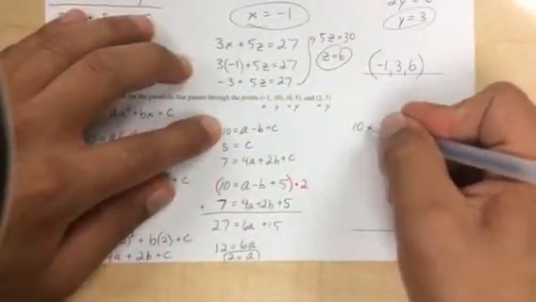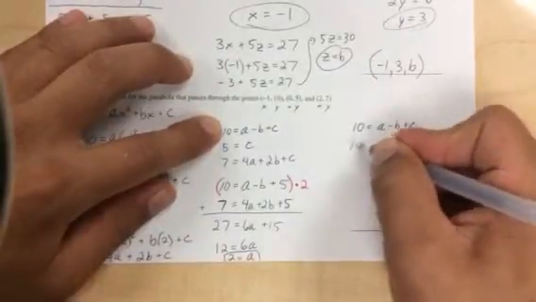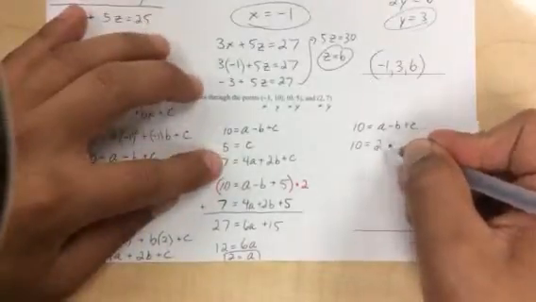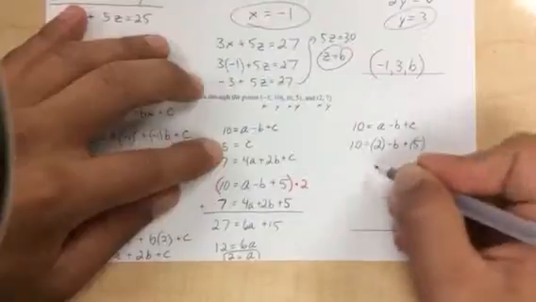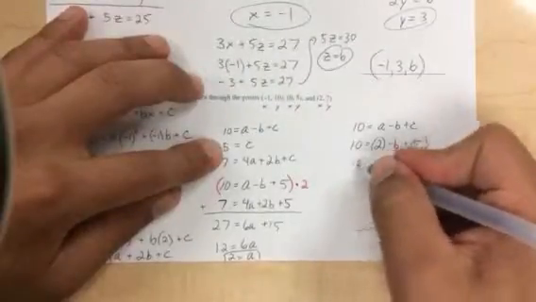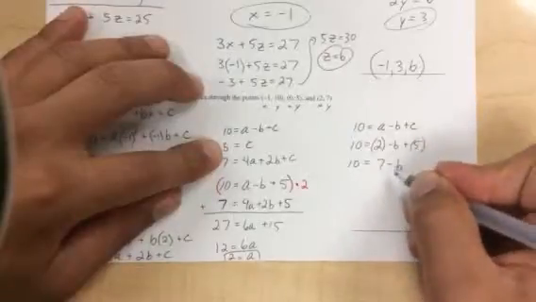So I'm going to say 10 equals a minus b plus c. I'm going to plug in my a, which is 2, and my c, which is 5, and I'm just going to solve for b. So 10 equals 7 minus b.